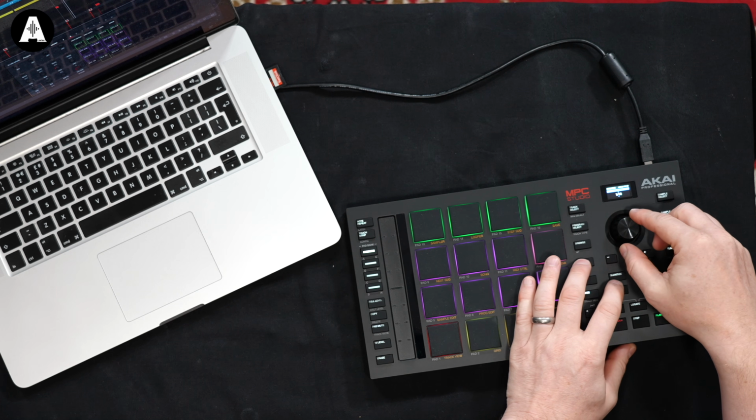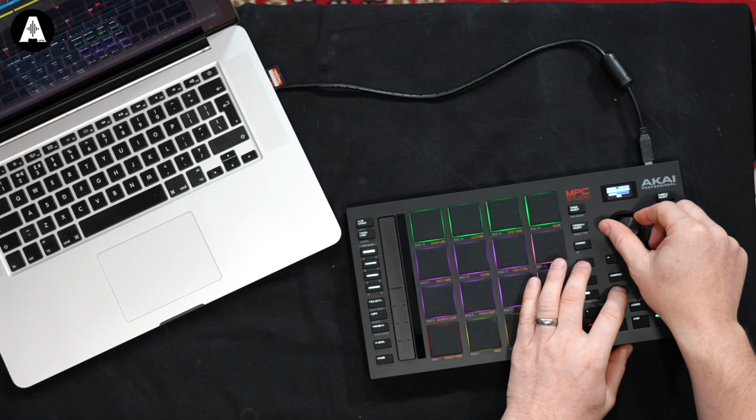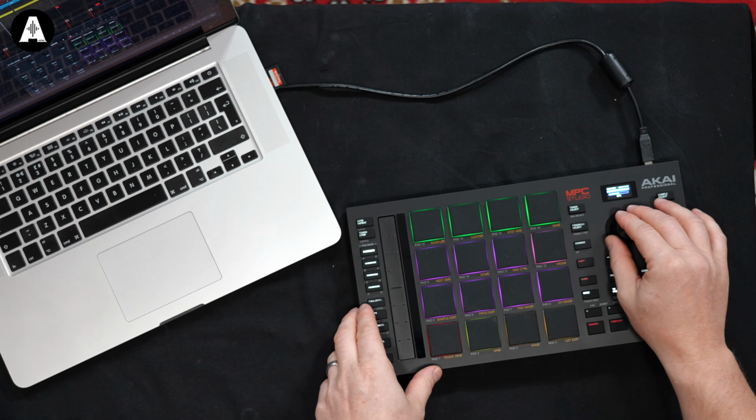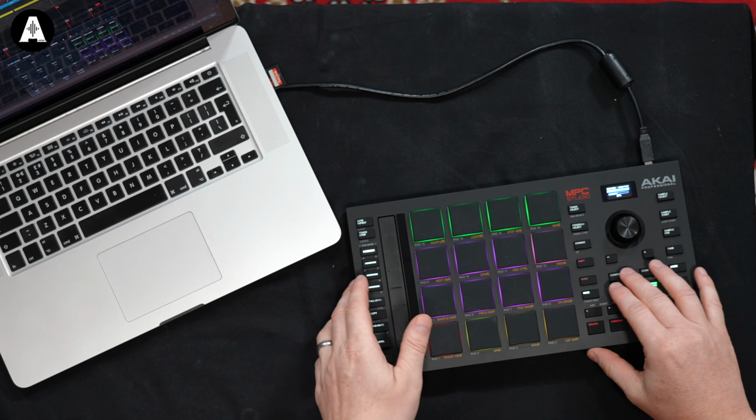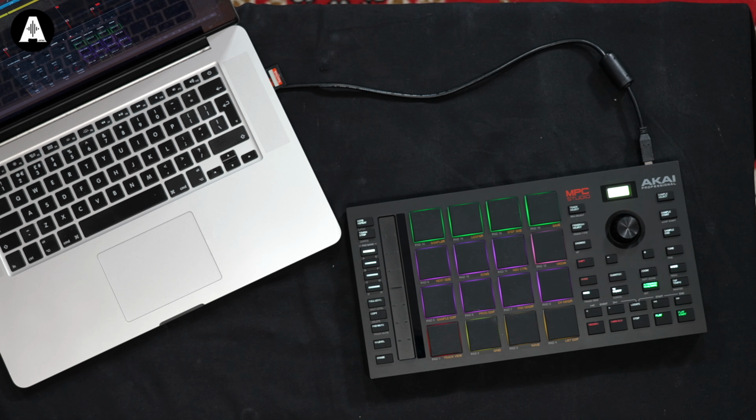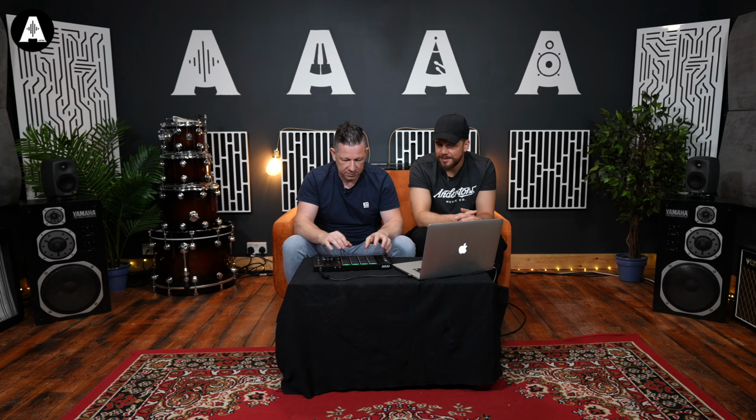Now, it needs to swing, doesn't it? Because you had time correction on, so it locked everything to the grid. So we're going to go shift, shift, swing, 61%. Yeah, so there we go.